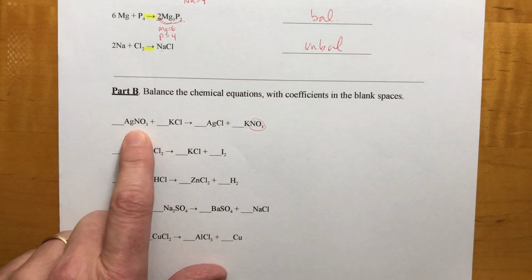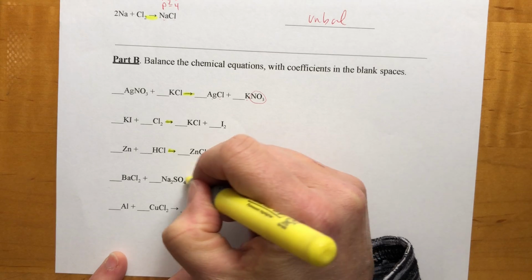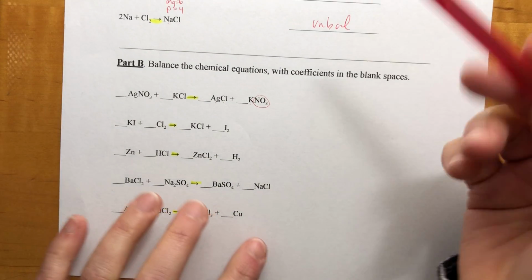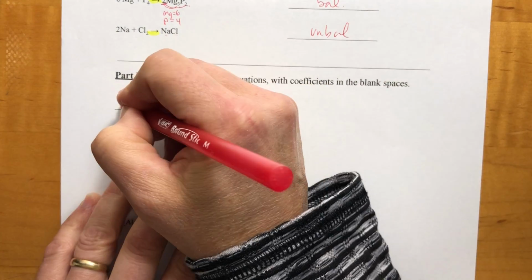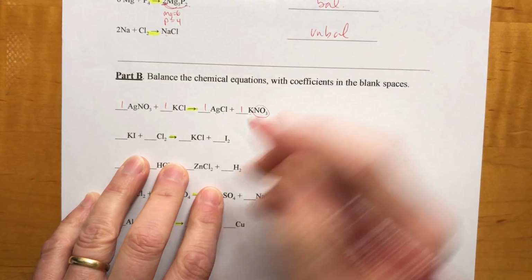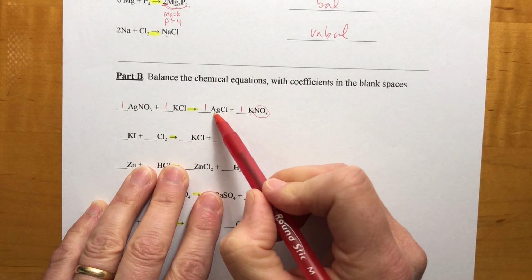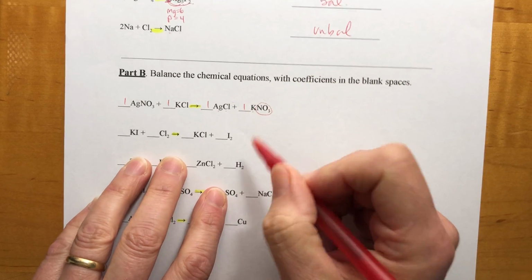So it's balanced. Because remember, pay attention to the arrow. We're going to look on either side of the arrow, the reactants compared to the products. All right, so that one's balanced. It needs no numbers here. If you want to put a number, the only number you'd put is 1. 1 of this thing and 1 of this thing, well, you can rearrange them and make 1 of this and make 1 of that. Okay.